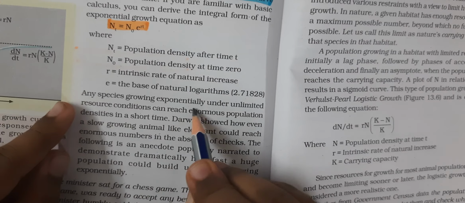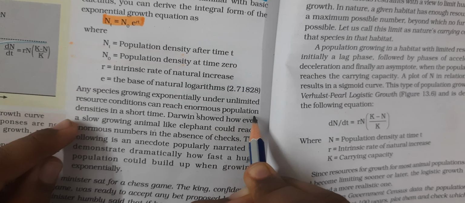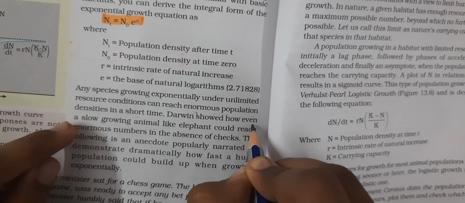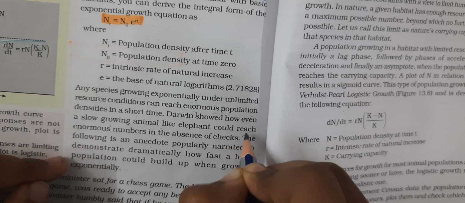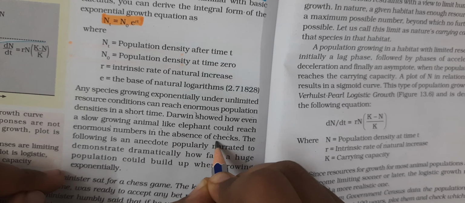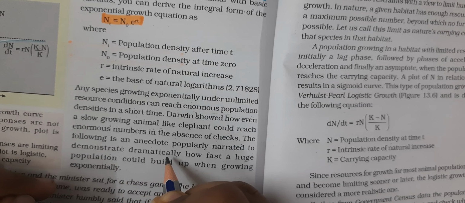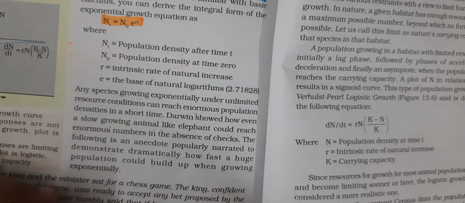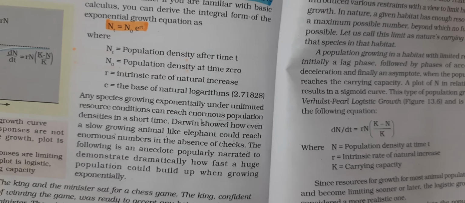Any species growing exponentially under unlimited resource conditions can reach enormous population density in a short time. Darwin showed how even a slow growing animal like the elephant could reach enormous numbers in the absence of checks. The following is an anecdote popularly narrated to demonstrate dramatically how fast a huge population could build up growing exponentially. Okay, so we're going to see the anecdote.